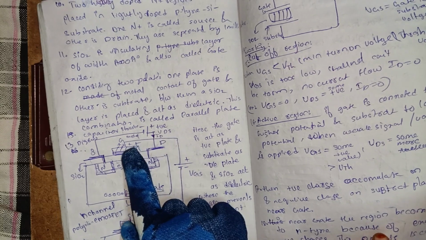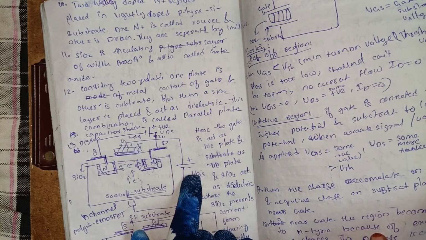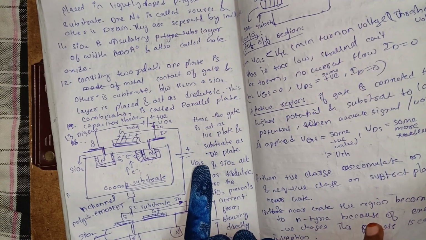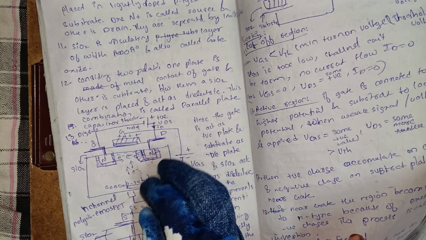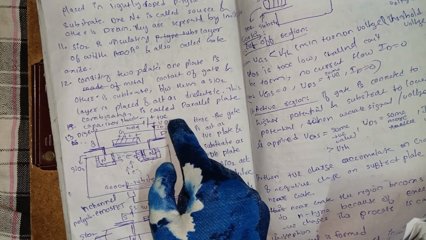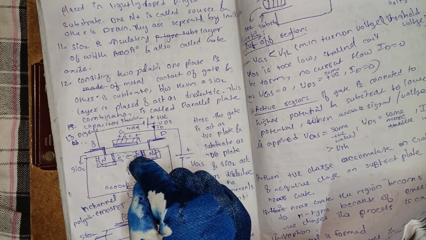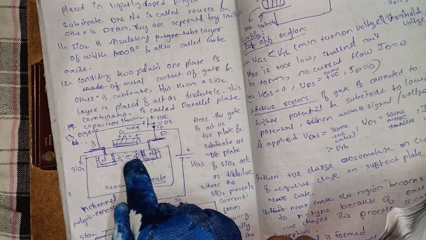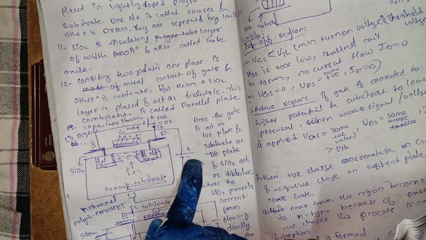Because the electrons are provided by the gate terminal only, which means indirectly through the VGS. So we are increasing voltage, but the number of electrons that will accumulate in this region will be decided by the VGS only.